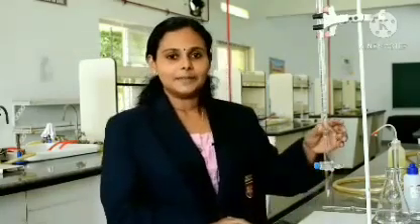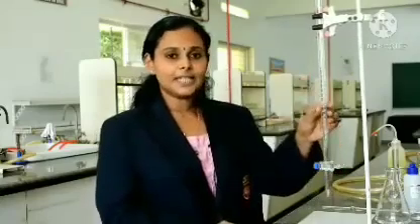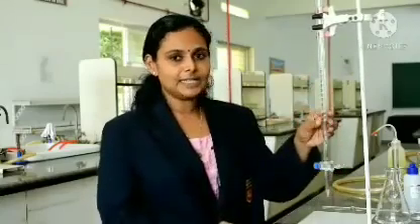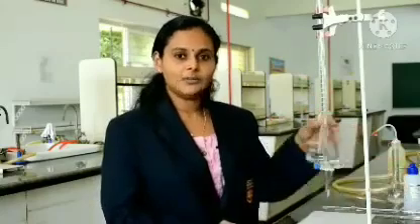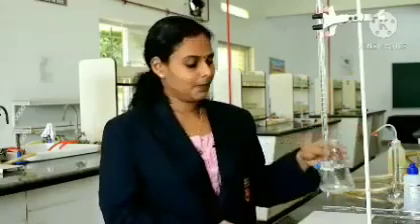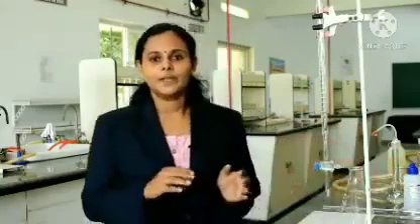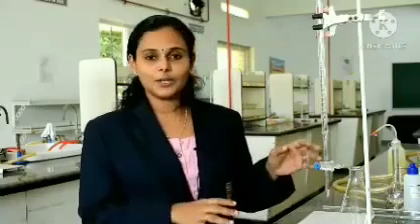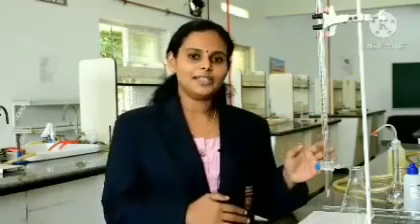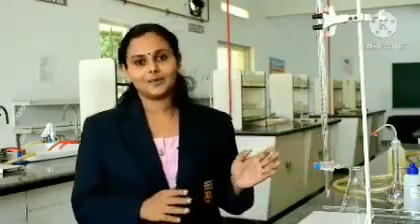So, from this experiment we understand that 17.1 ml of HCl is consumed to neutralize 20 ml of NaOH. So, with the help of this volume, we are going to do the calculation and find out the mass of the sodium hydroxide. So, since we are using this volume, we call it volumetric analysis. So, let us move on to the tabulation and calculation.